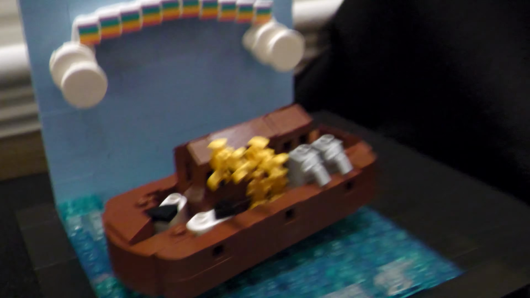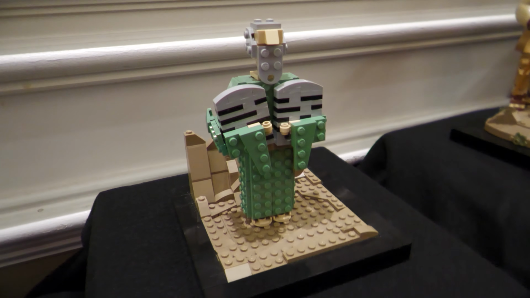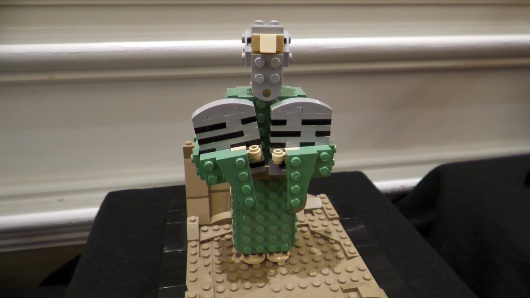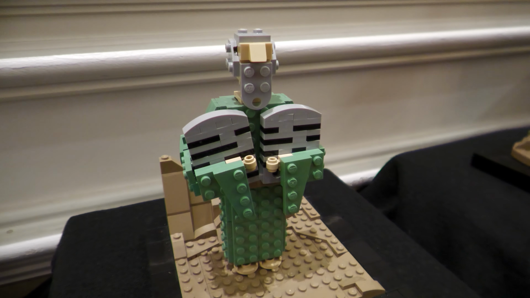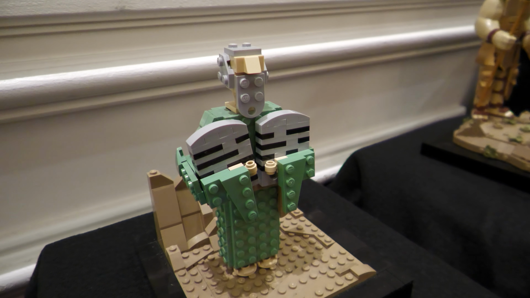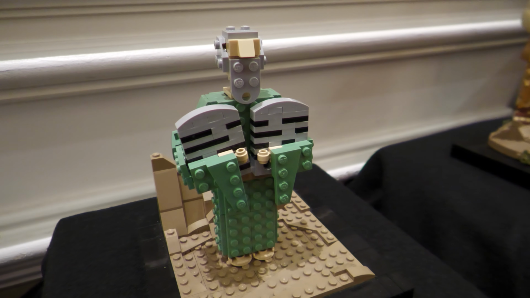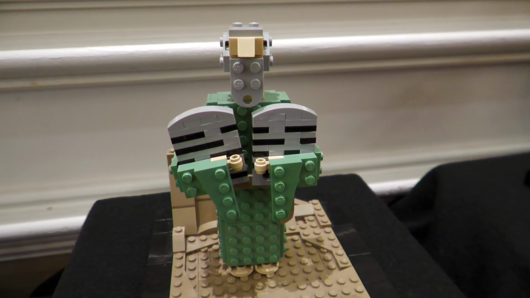And then the next build I have is Moses and the 10 Commandments. What I found difficult about this was trying to have him hold the 10 Commandments and make it look natural with his cloak and everything. But I had a lot of fun building it.